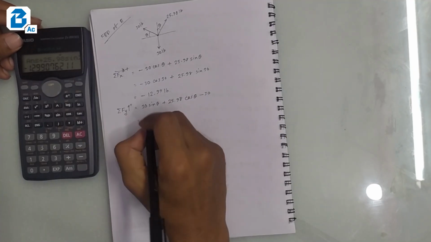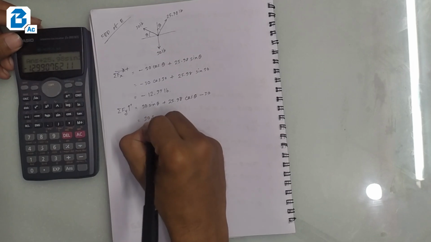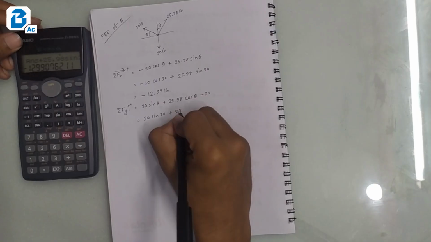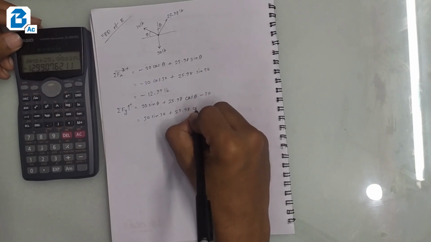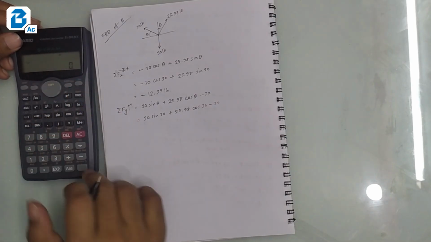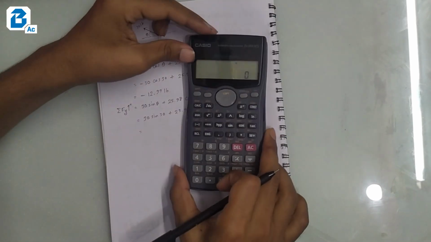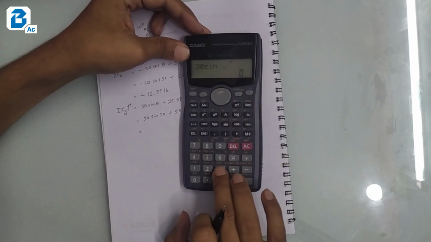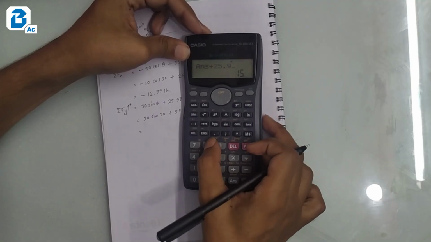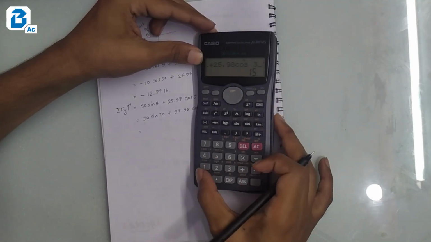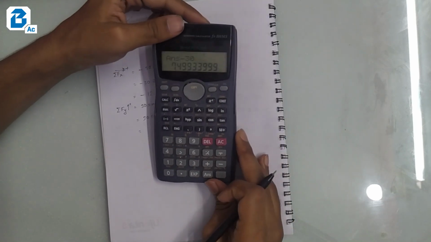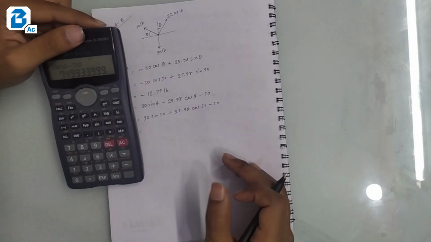Then we get 30 sin 30 plus 25.98 cos 30 minus 30. So let's find the values. 30 sin 30 plus 25.98 cos 30 minus 30. We get 7.499, so we can write 7.5.